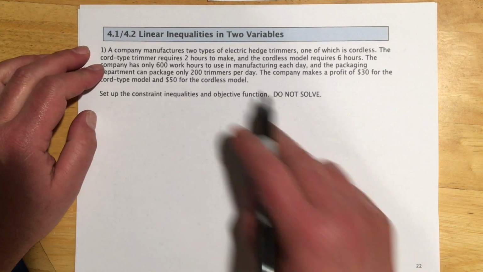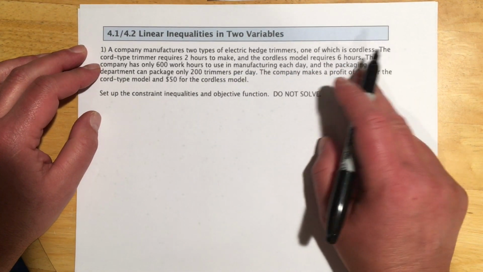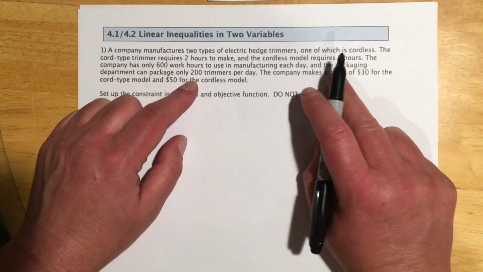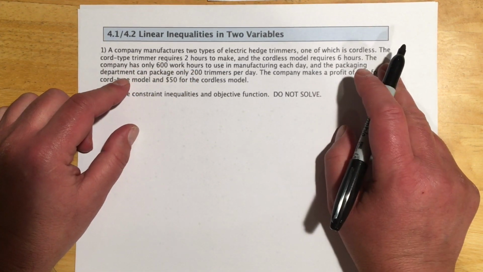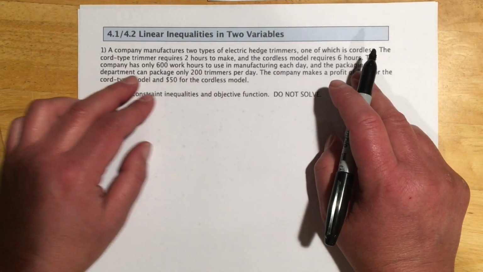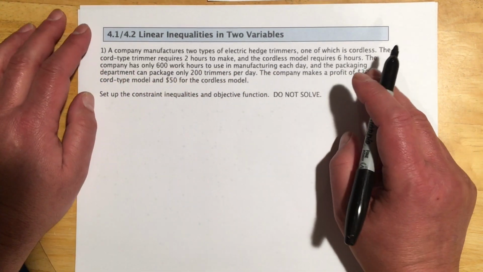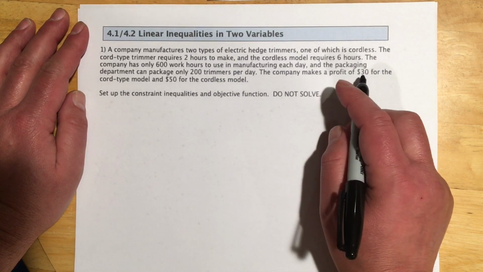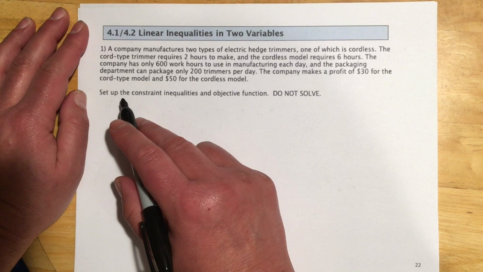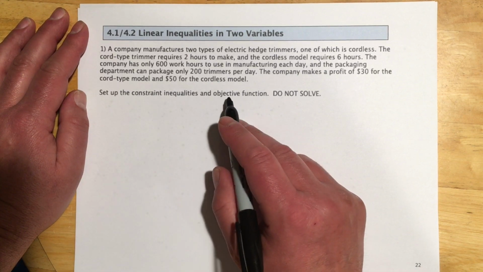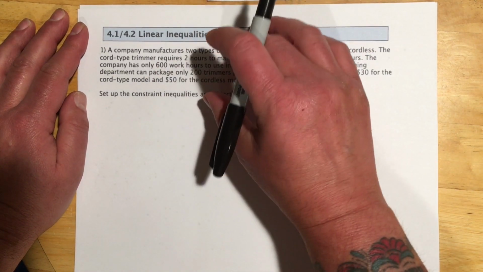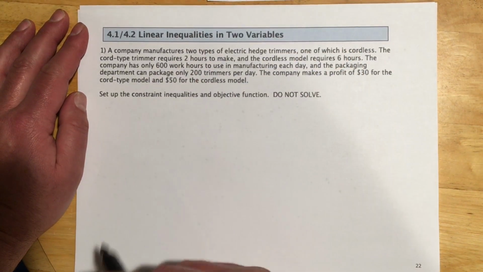So this first one goes, a company manufactures 2 kinds of hedge trimmers, one of which is cordless. The corded trimmer requires 2 hours to make. The cordless model takes 6 hours. The company has only 600 hours of work to use in manufacturing each day. In the packaging department, it can only package 200 trimmers. The company makes a profit of $30 for the corded type, $50 for the cordless. And so we're setting up the constraint inequalities and the objective function and then not solving. So all I'm looking for here is to see if you can go from words to equations.